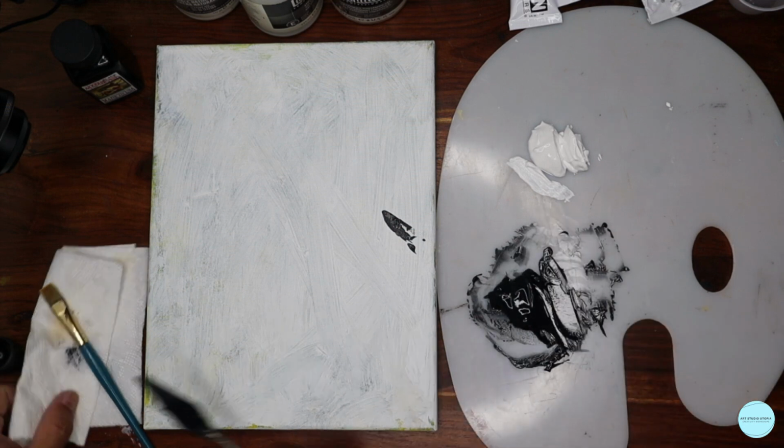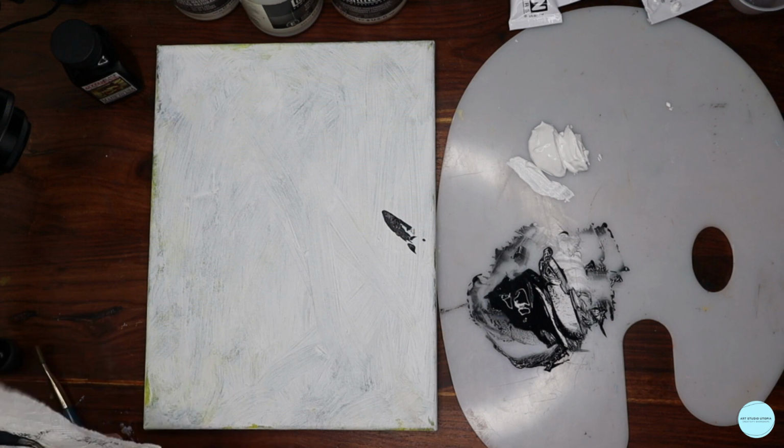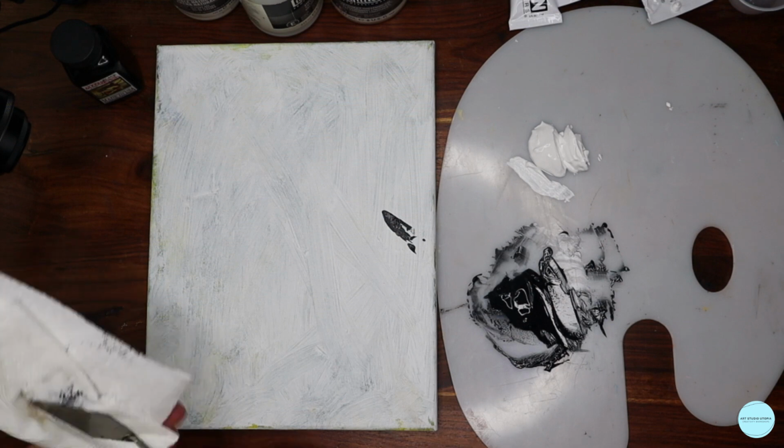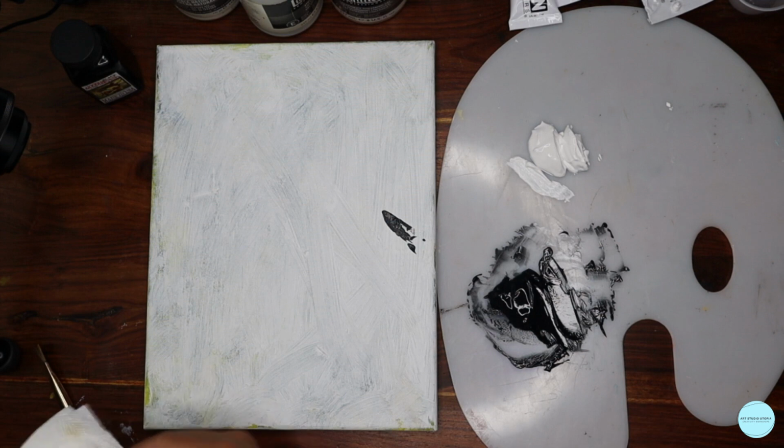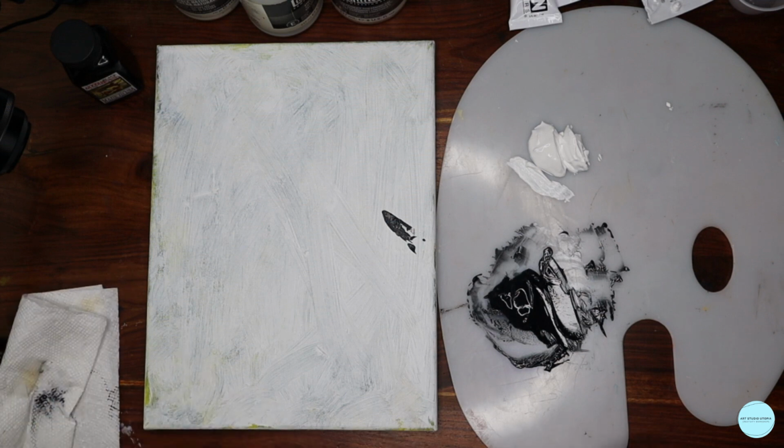There we go. Now, how am I going to apply this paint onto the canvas? That's the fun part. I might switch over to a round brush.